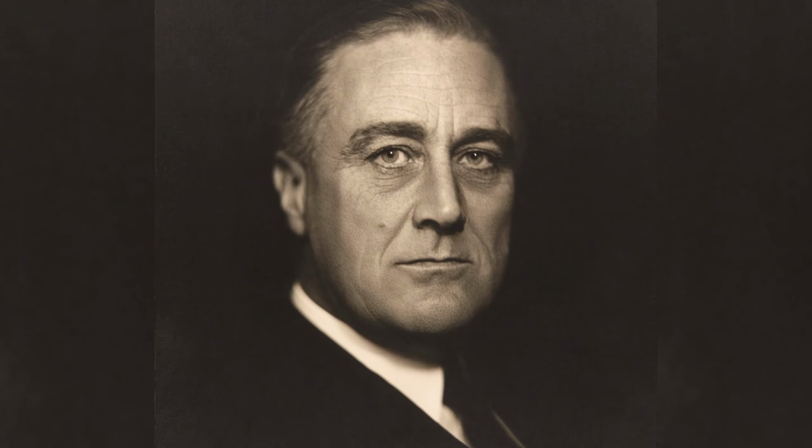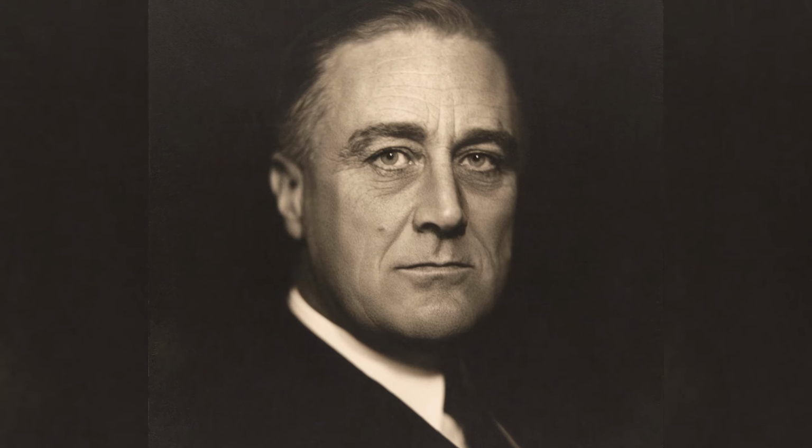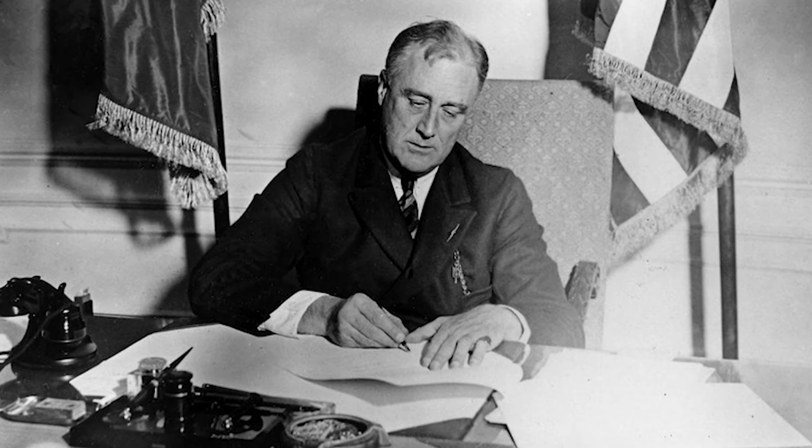In the first presidential election during the Great Depression, American voters rejected Herbert Hoover and elected the Democratic candidate, Franklin D. Roosevelt. The new president used the name New Deal to refer to his series of government-funded programs to end the Depression. The New Deal created jobs for the unemployed and provided relief to people struggling during the economic crisis.